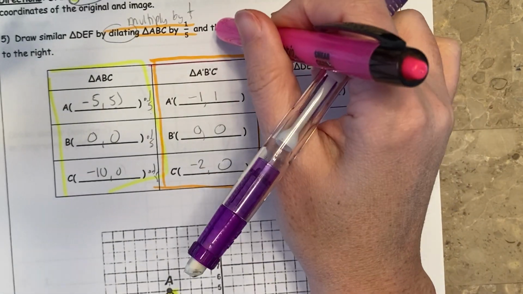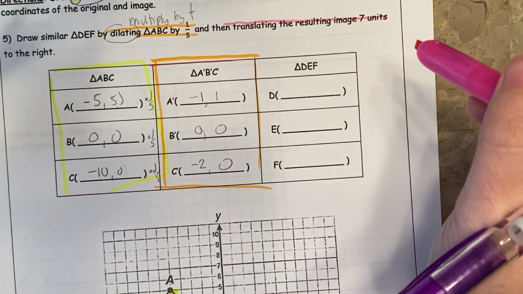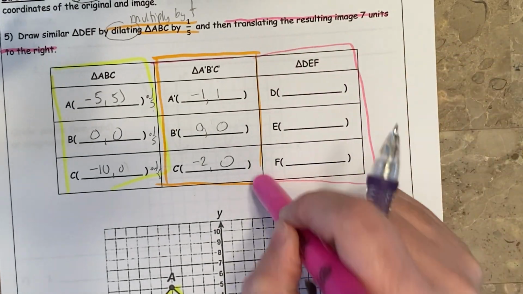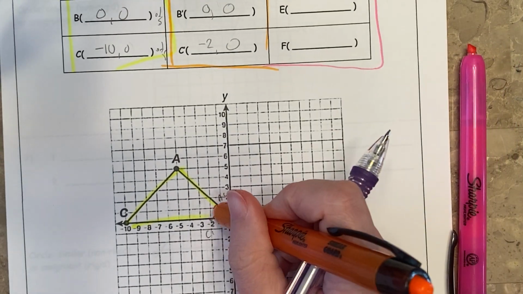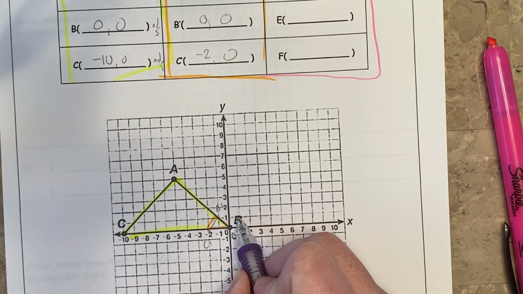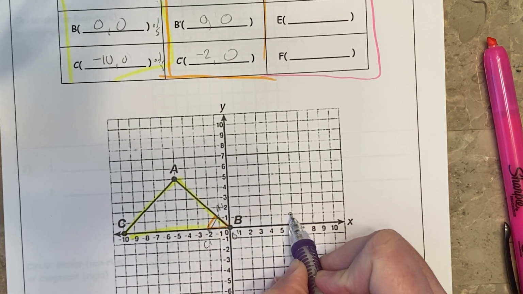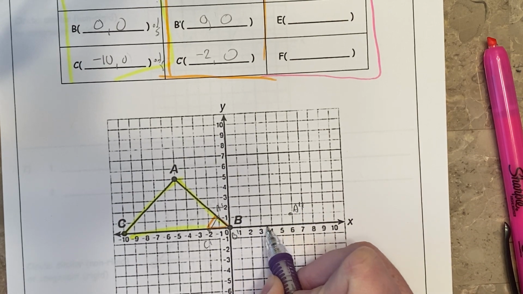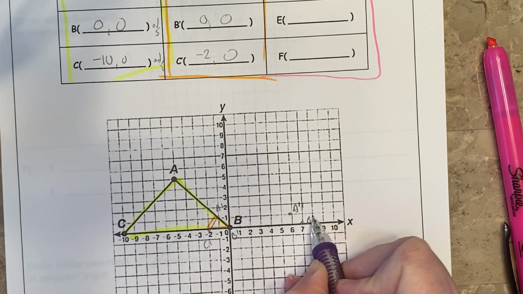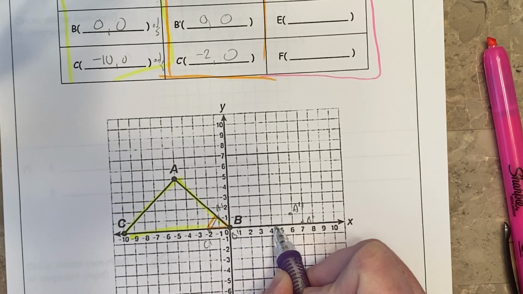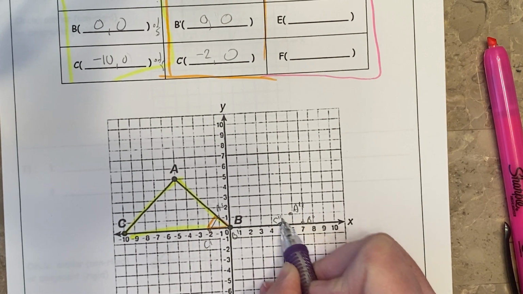Okay, then our next one, translating that image 7 units to the right. And we're going to come up with our new shape. So take A prime, 1, 2, 3, 4, 5, 6, 7, and that's going to be A double prime. 5, 6, 7, B double prime. Here's C prime, 1, 2, 3, 4, 5, 6, 7. C double prime.